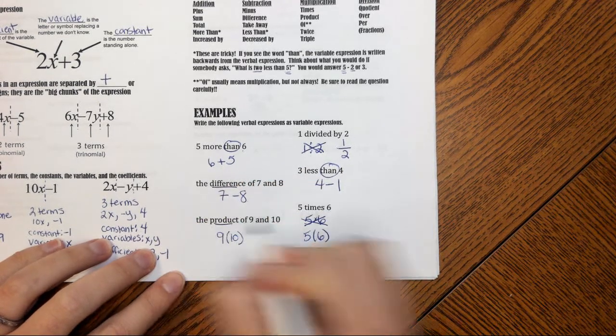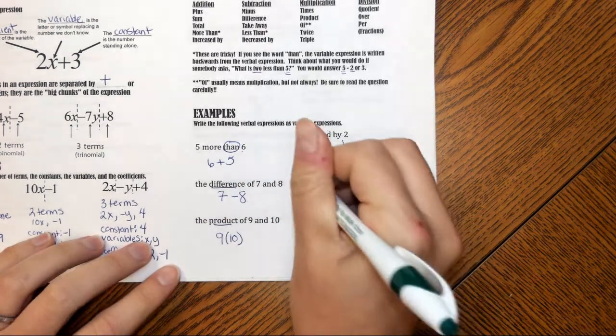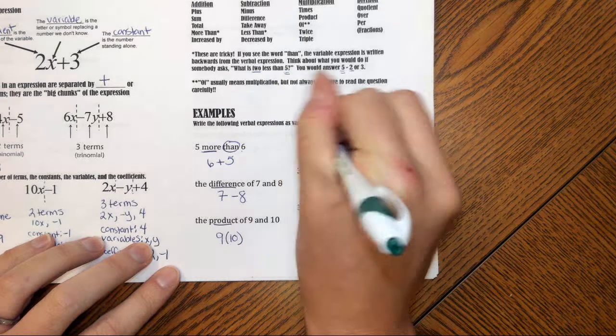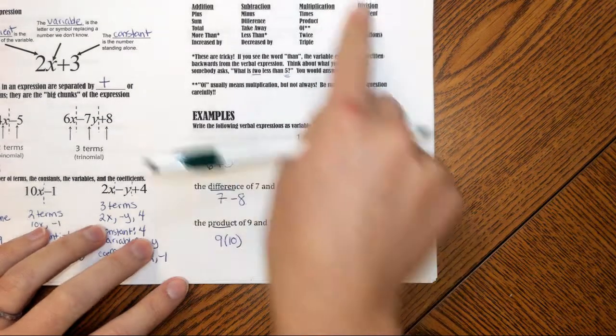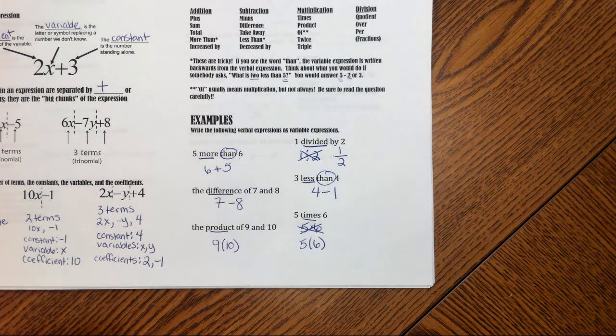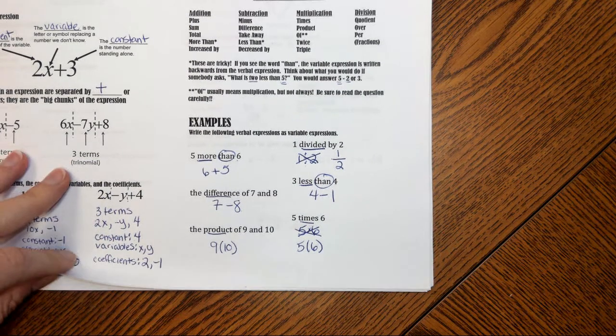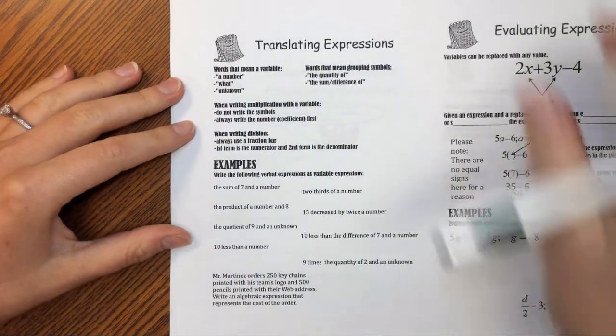Second, underline some of those keywords there. Less than, more than, and divided by. Okay, this list is not all inclusive. There are more words than what's listed there, but those are the ones you see most often. Last page for today. Translating expressions, just a little bit more.